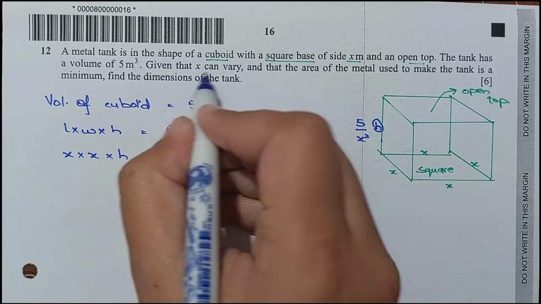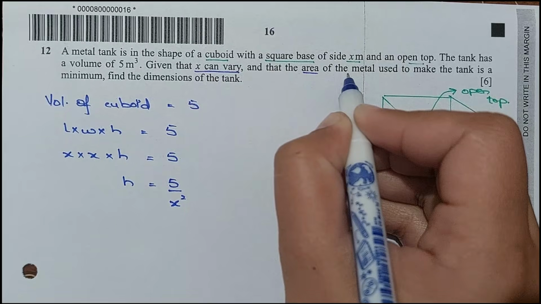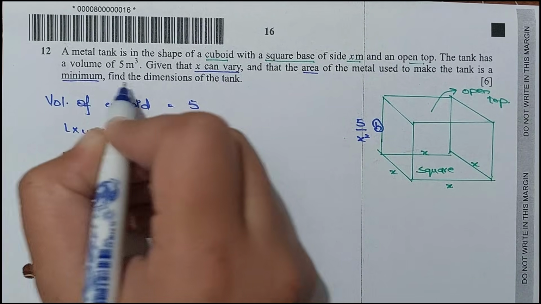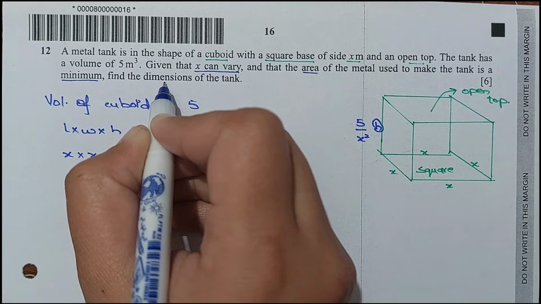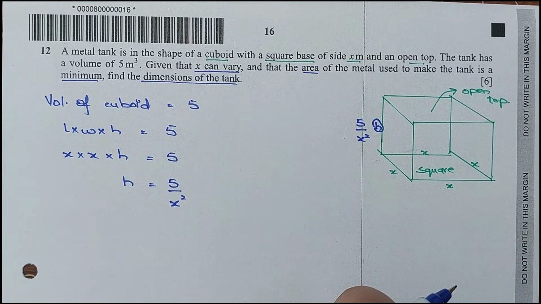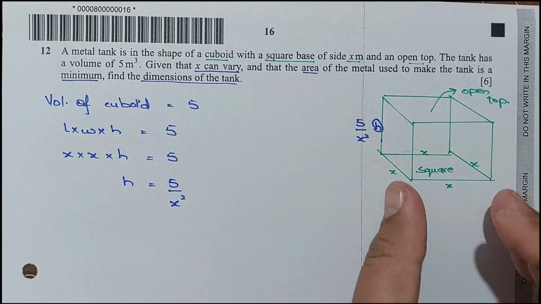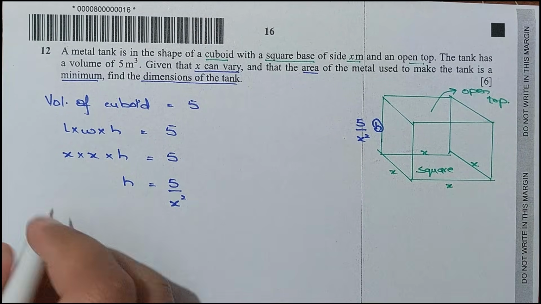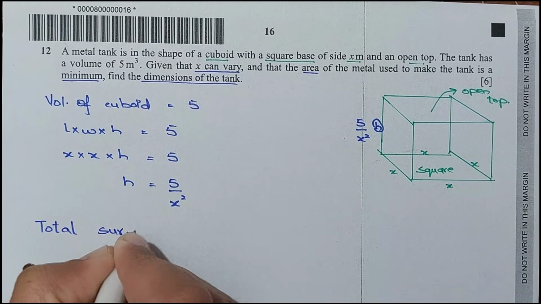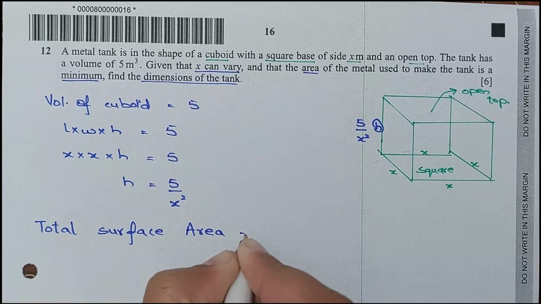Okay, given that x can vary, that the area of the metal used to make the tank is minimum. Find the dimensions of the tank. Okay, so area, they're talking about the area of the metal used. It means we have to find the total surface area. So what is the total surface area in this case?